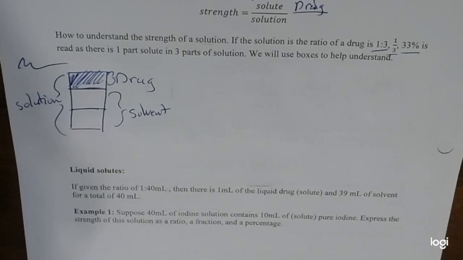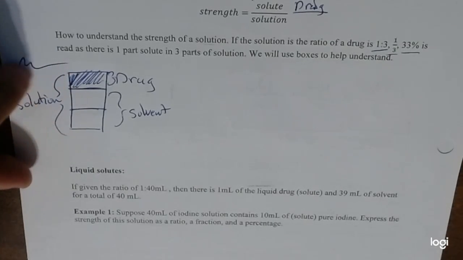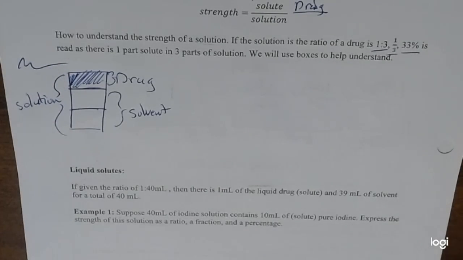So when it comes to this, I can ask you different questions. I can say, how much is in the drug? There's 1 unit for every 3. How much is in the solvent? There's 2, because 1 plus 2 gives you 3, the grand total of the solution.